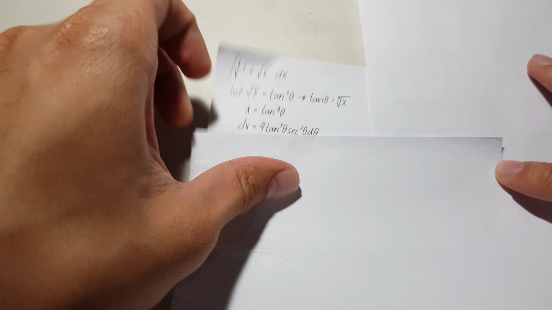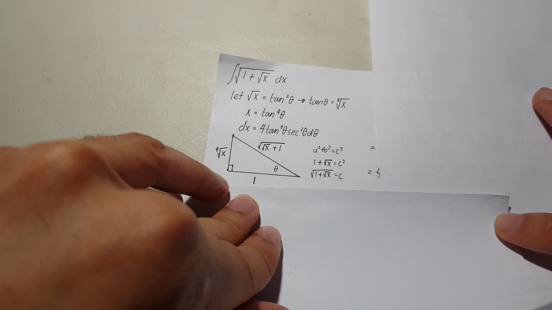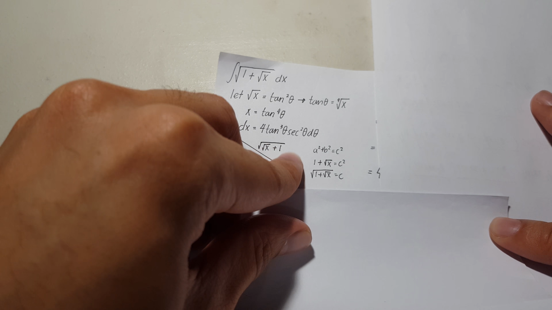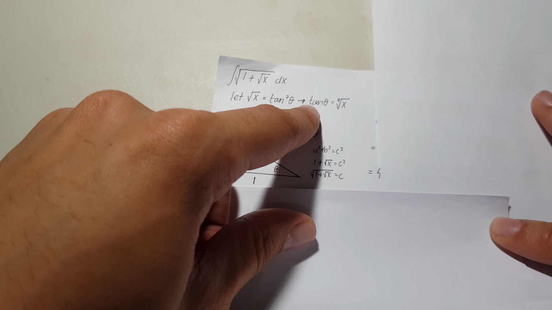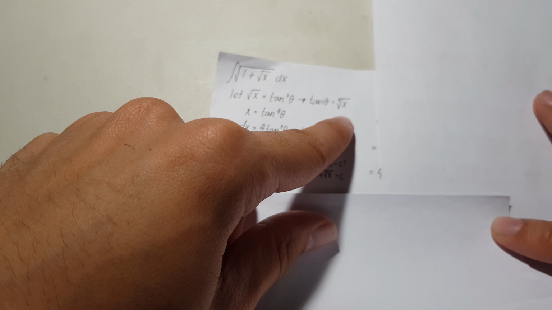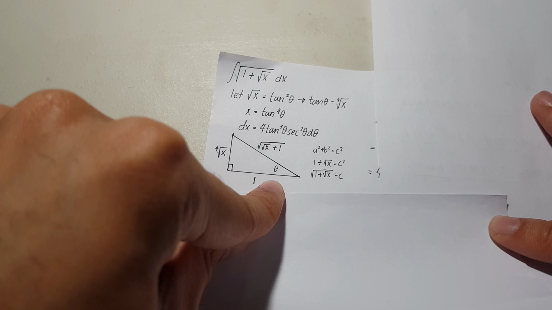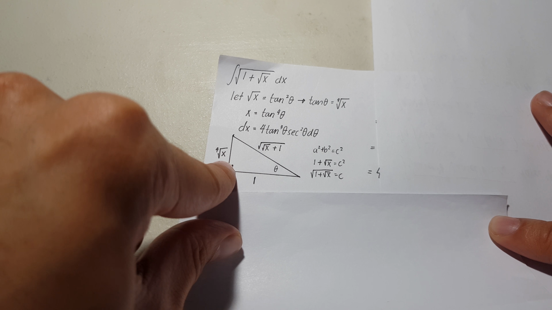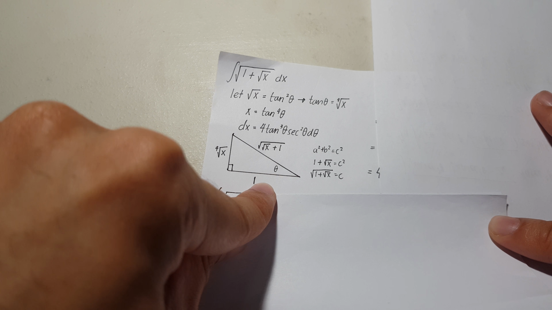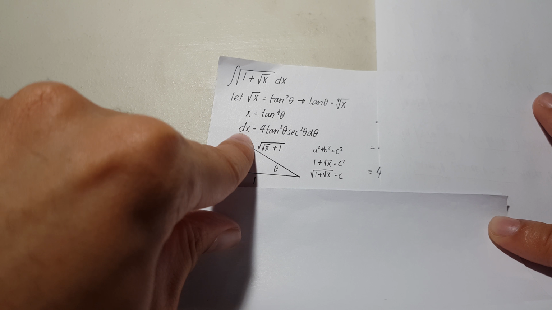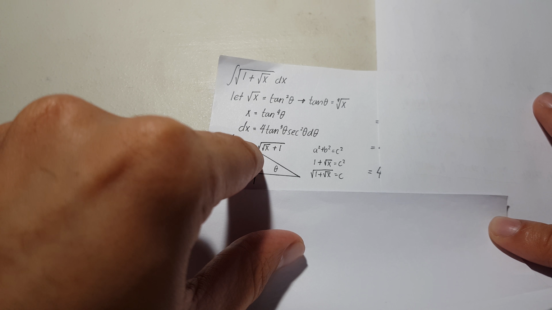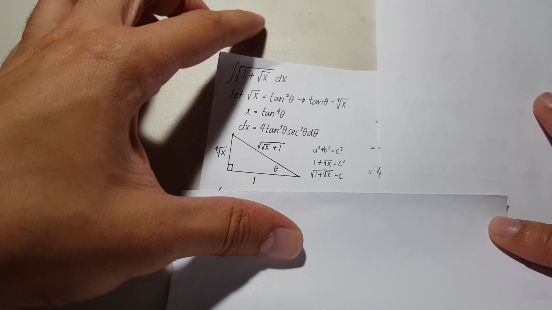From that, we can draw our right triangle with our theta angle set here, and with the definition of tangent being opposite over adjacent, we can say that this opposite leg is equal to the fourth root of x, and this adjacent leg is equal to 1. Solving for this hypotenuse leg, we can use the Pythagorean theorem to arrive at the square root of x plus 1.